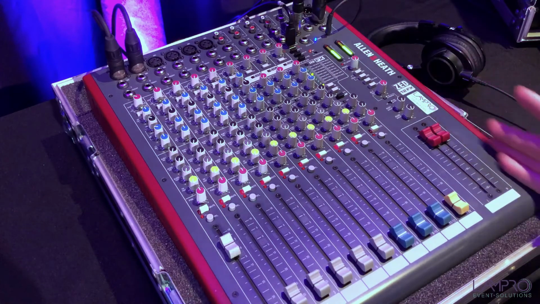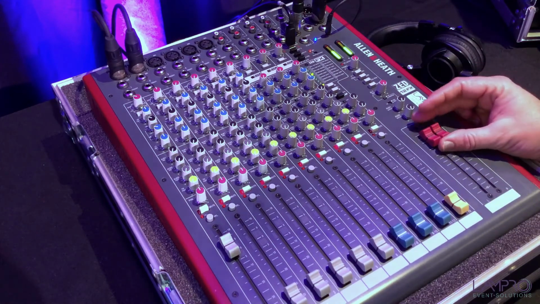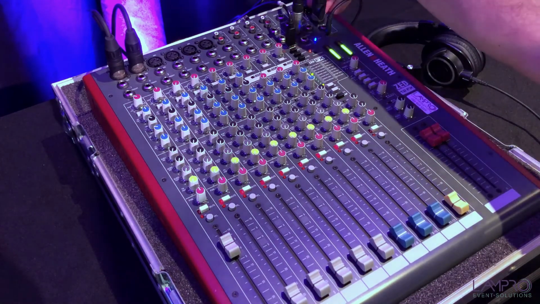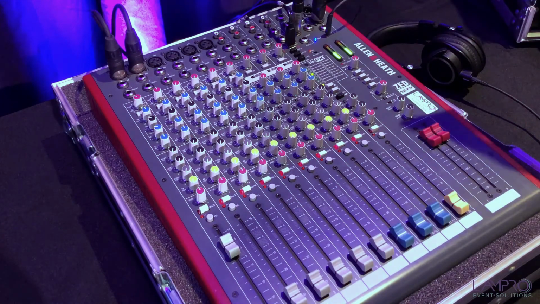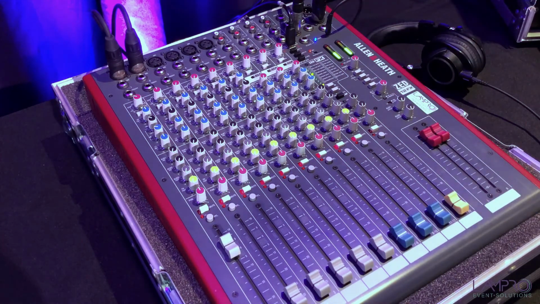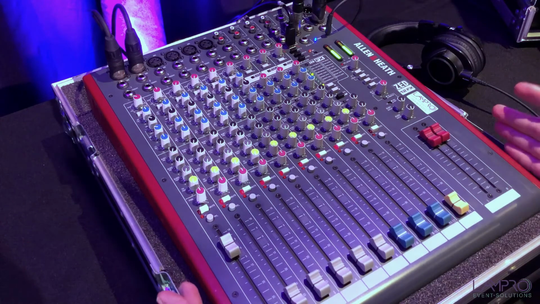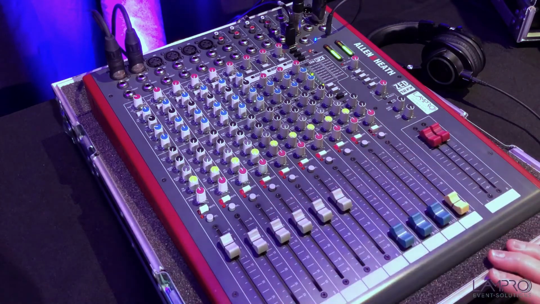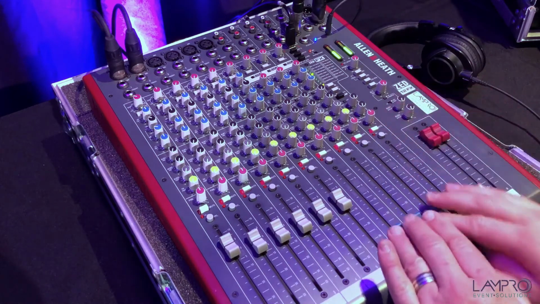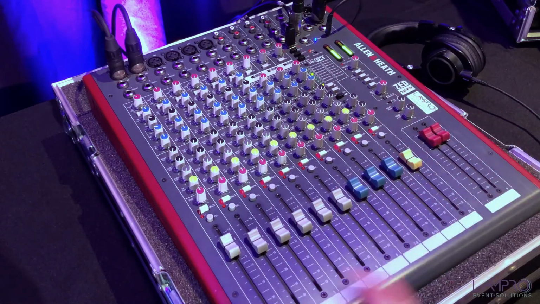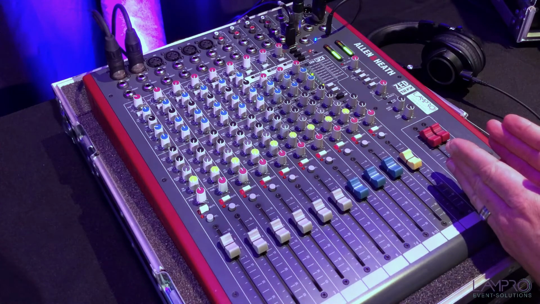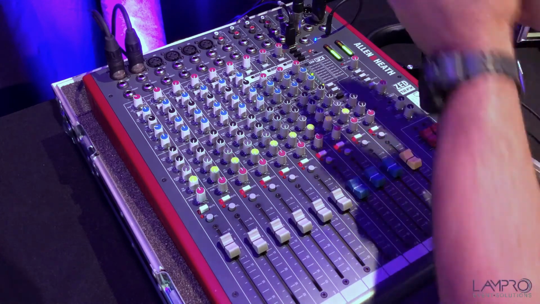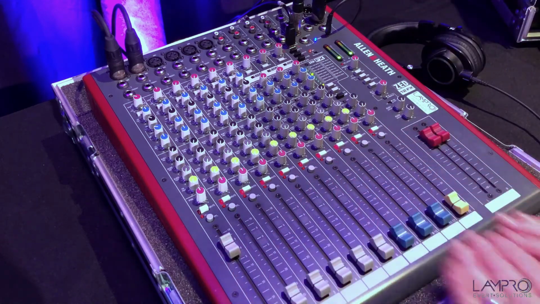The master faders at the bottom here will control all the levels that are sent to your main outputs, which in turn is connected to a speaker system or to a recording device, depending on how the mixing console is being used. So all the levels that are adjusted and that's being sent from your faders on the console will go to your master section and will be sent from here to the main outputs.